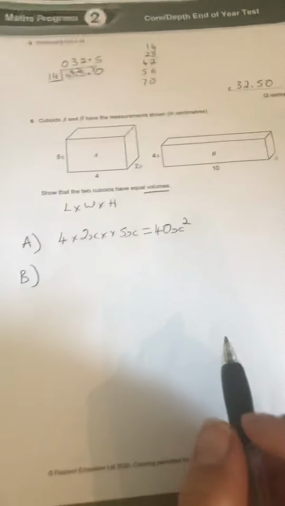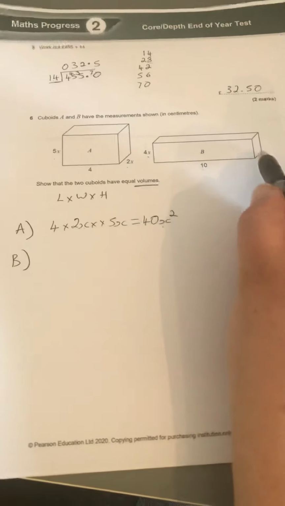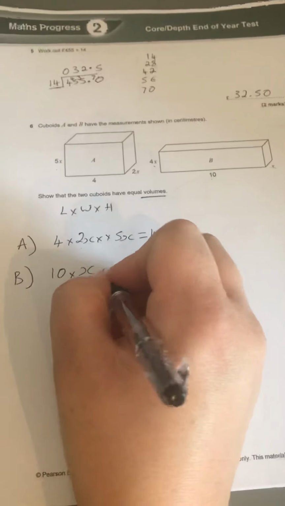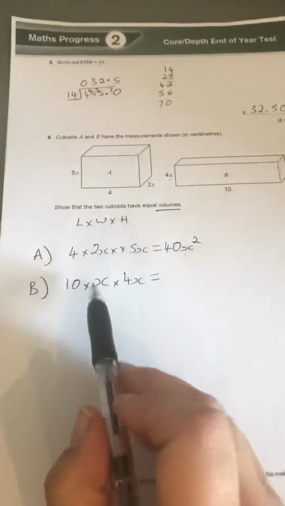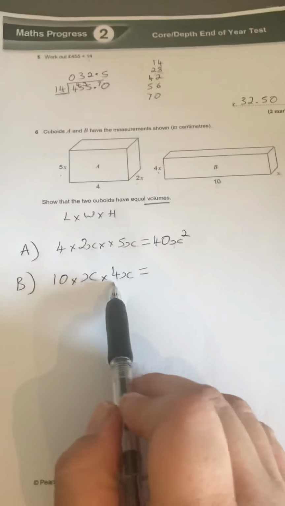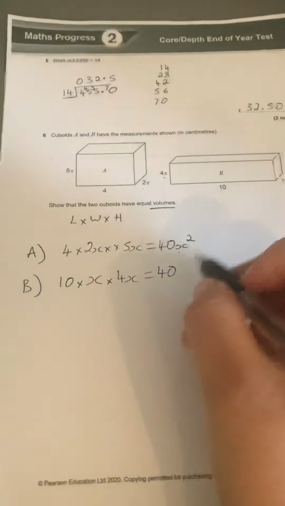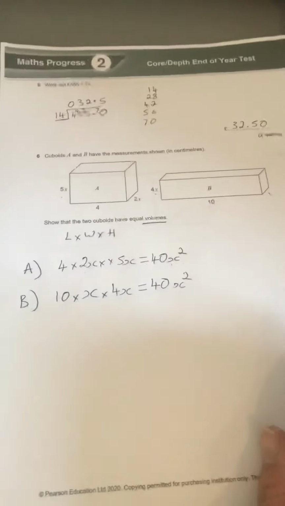B then. So for B, we have length of 10, width of x, so 10 times x, times height of 4x. 10 times 4 is 40. x times x is x squared. We've shown they're the same.